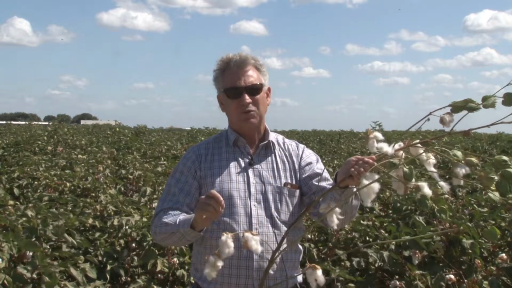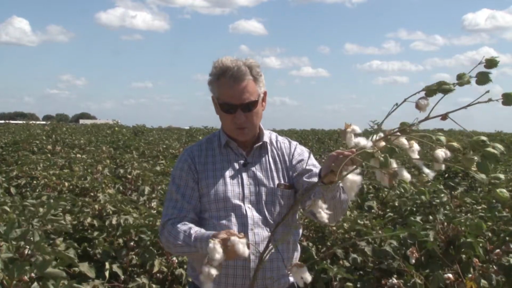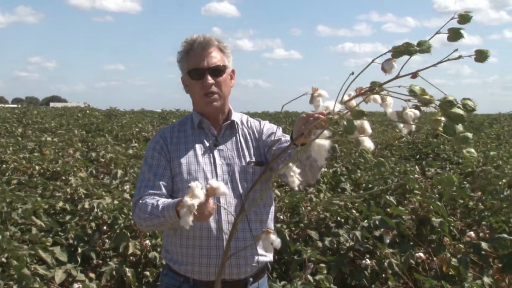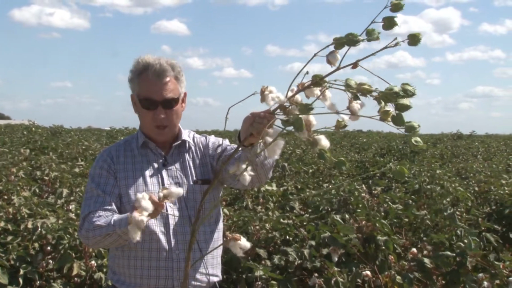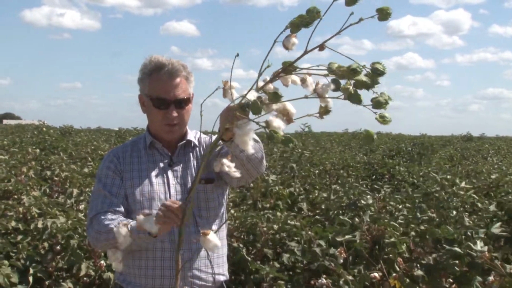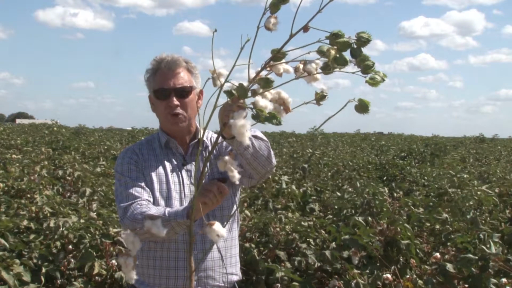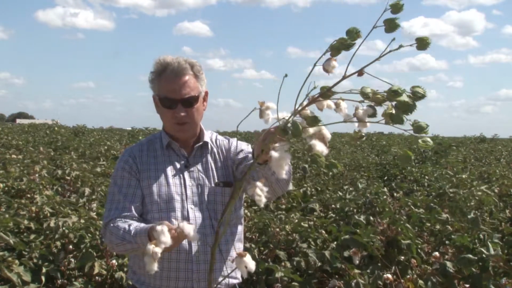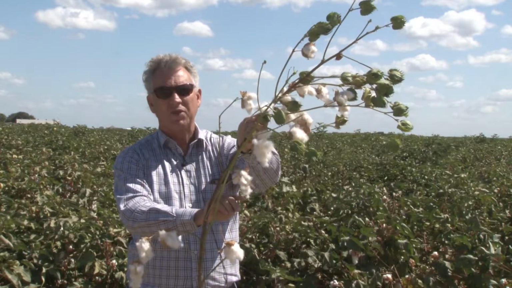In terms of a progression, one of the things that we've learned also through plant monitoring is that it takes a little over 3 days to move from fruiting position site 1 on fruiting branch 1 to fruiting position 1 on fruiting branch 2. Okay? So basically what I'm saying is there's about a 3-day period between the flower here and the flower on the next fruiting branch.